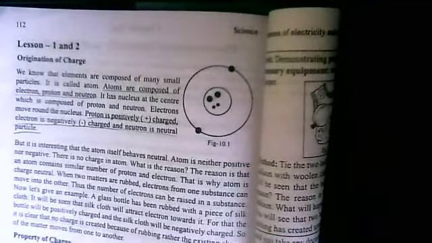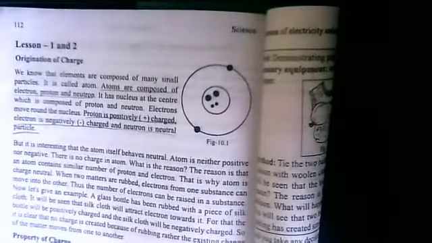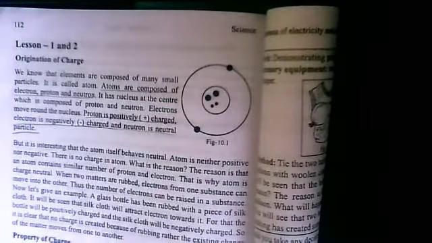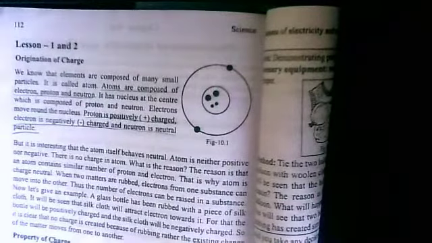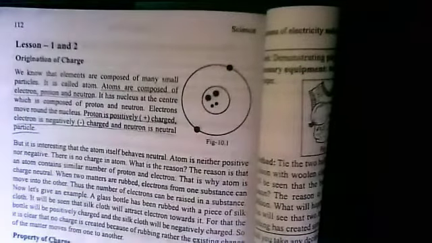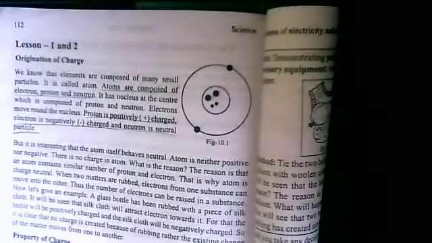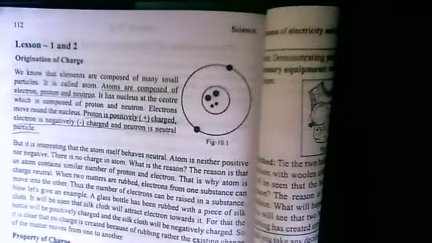But it is interesting that the atom itself behaves neutral. Atom is neither positive nor negative. There is no charge in atom. What is the reason? The reason is that an atom contains similar number of proton and electron. That is why atom is charge neutral.